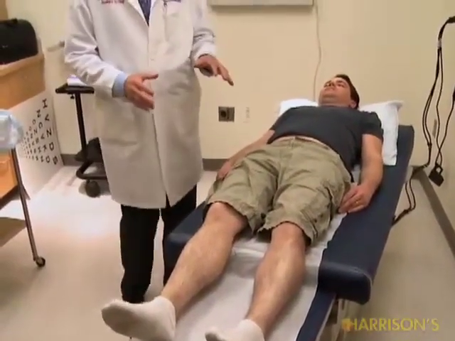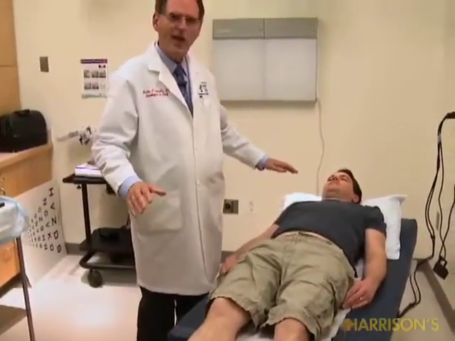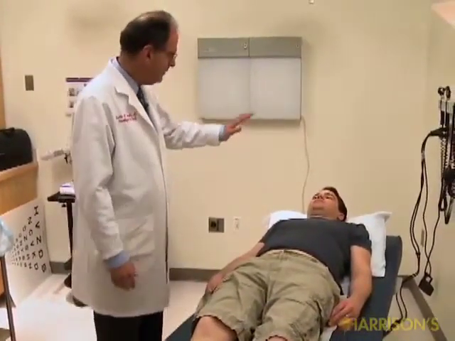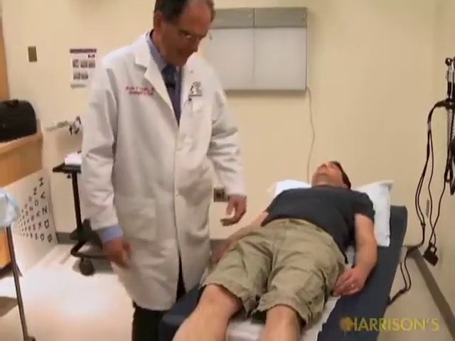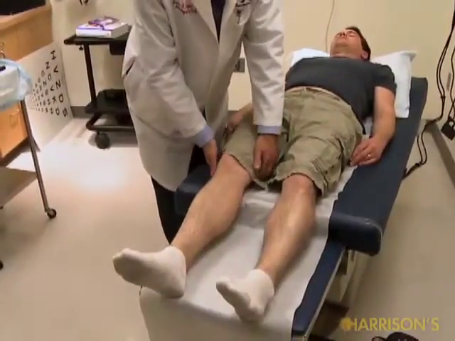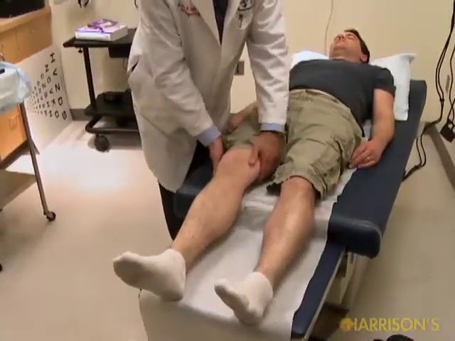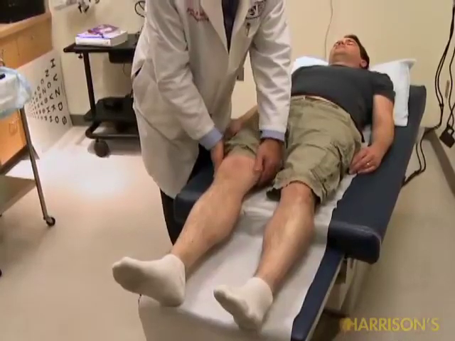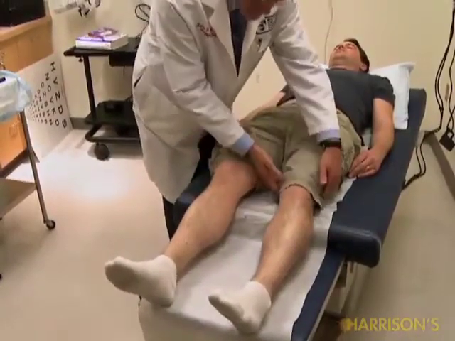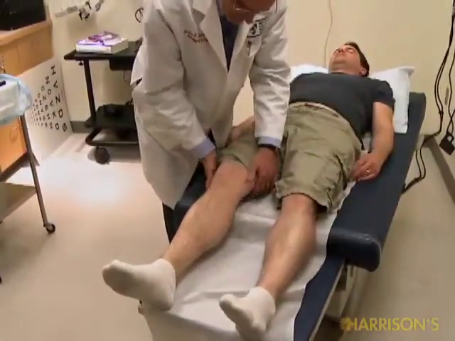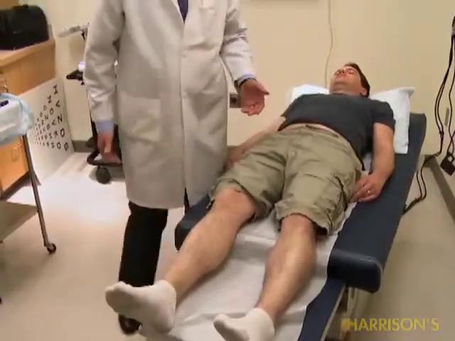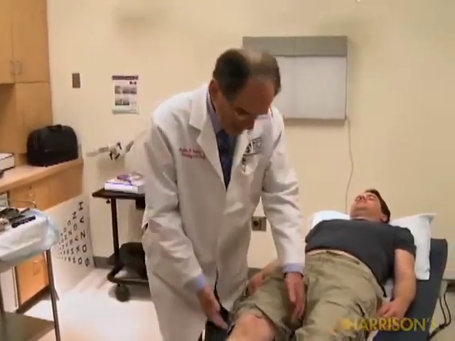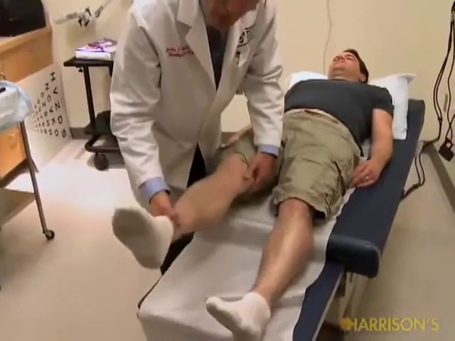A good way of testing for tone in a person who's lying is to say, just relax completely, act like you're going to sleep, and let me do all the work. And you grab the leg above the knee and just give it a quick jerk and drop it. What you see with increased tone is that you pick that up and the heel comes off the bed.